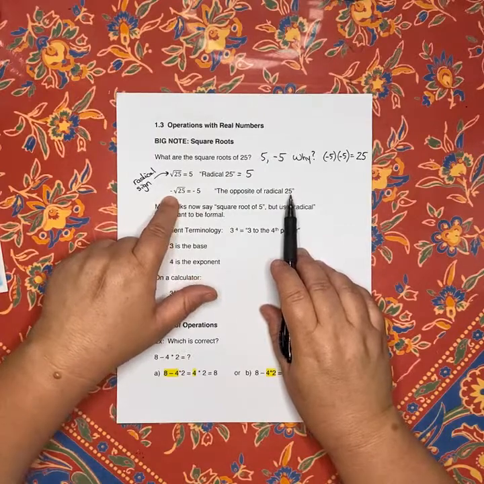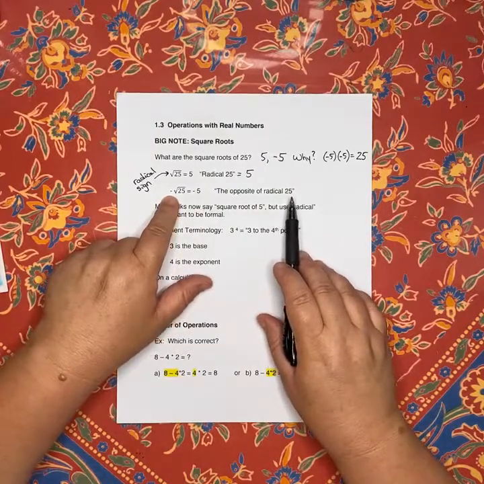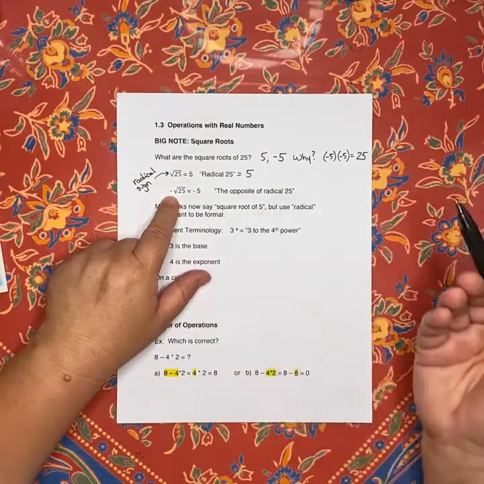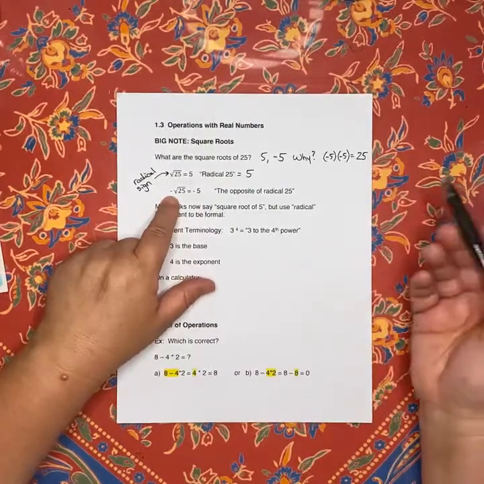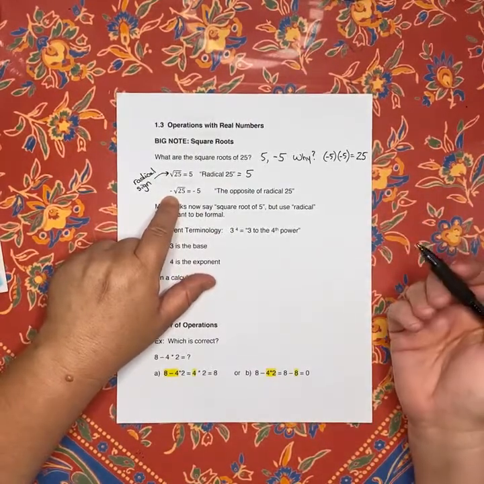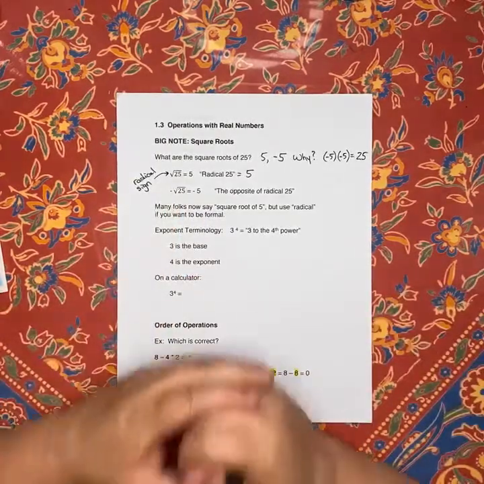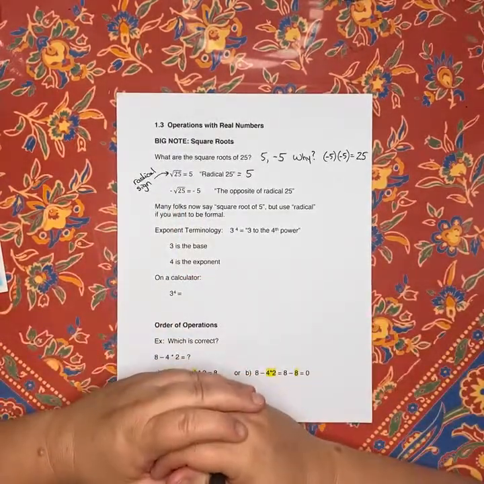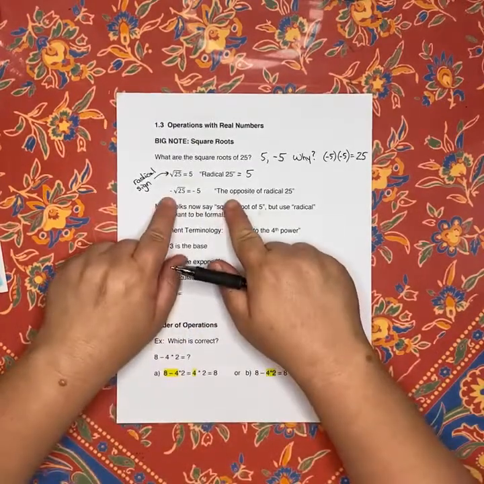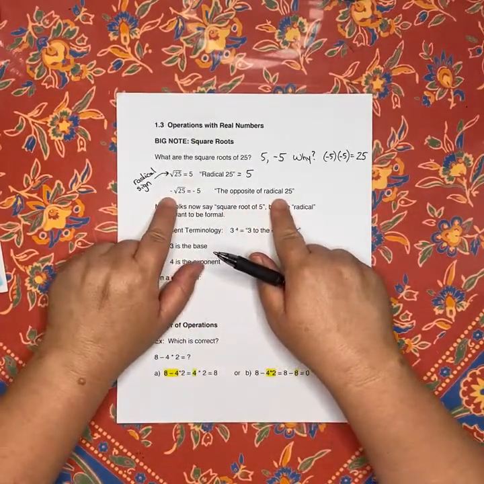Now, do people say minus square root of 25 all the time? Yes. Will you even hear me say it? Yes. Sometimes I'll say it. I use a lot of different language to try to bring everyone together. But technically it should be the opposite of radical 25, just so you know.